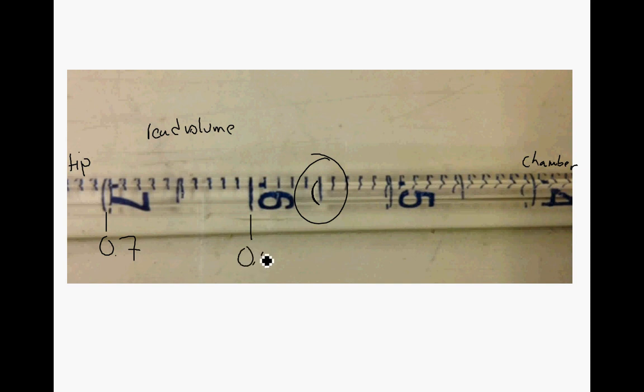So this is the setup. Now, when that water moves into the tip of the pipette, the tip of the pipette is here, and the chamber is going to be on this end. You see that right here is the meniscus. And so you want to read the volume using this graduated pipette tip. Notice that this line right here is 0.7, this line is 0.6, and this line is 0.5. So what is the volume if the meniscus is right here? What is that volume?